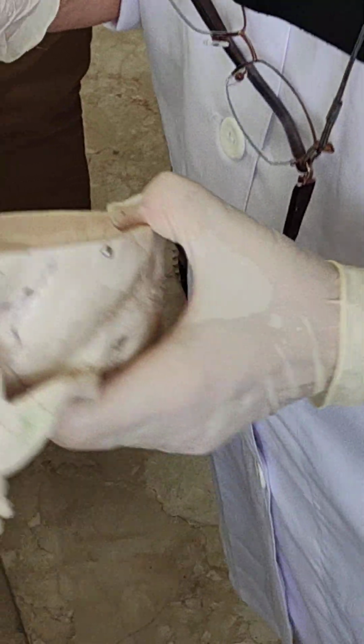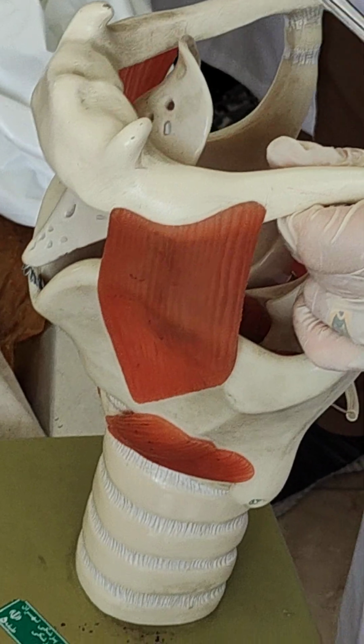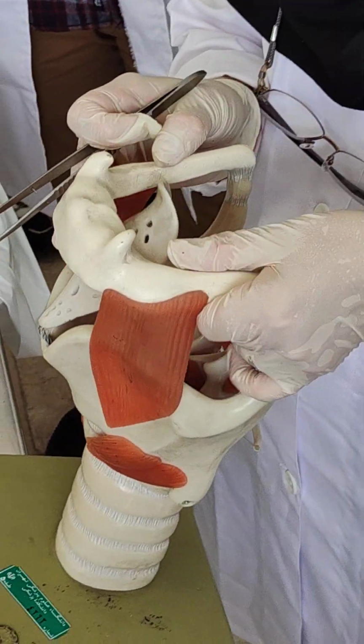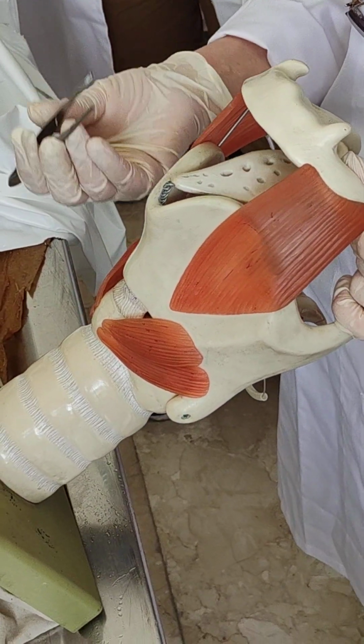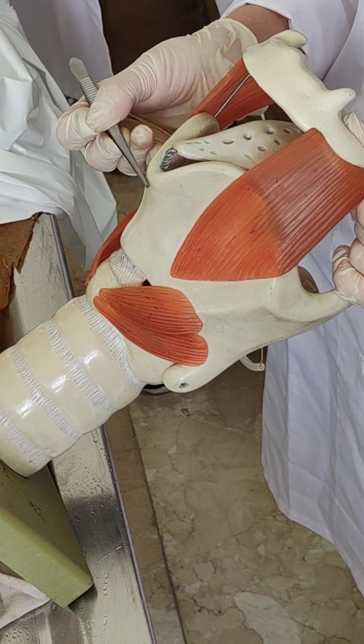Okay? Now about the larynx. If you notice, it is the hyoid bone, it is the thyroid cartilage. As you know, the thyroid cartilage anteriorly makes the laryngeal prominence or Adam's apple.